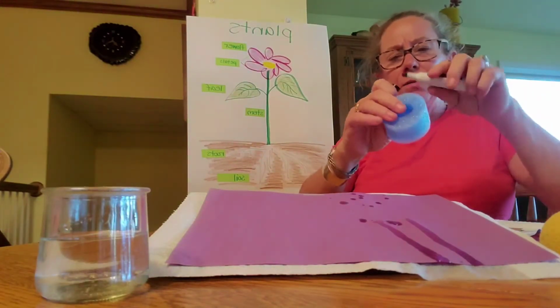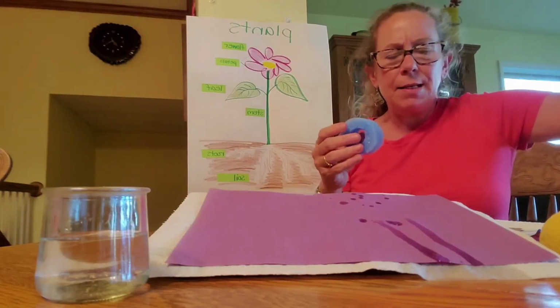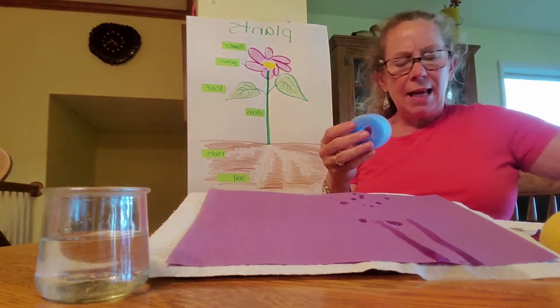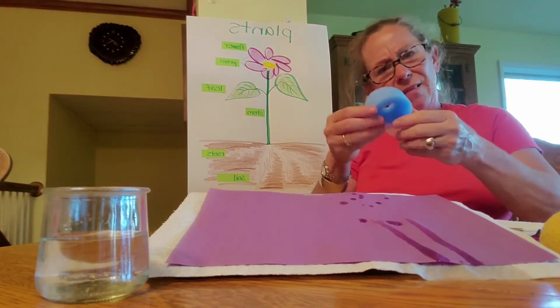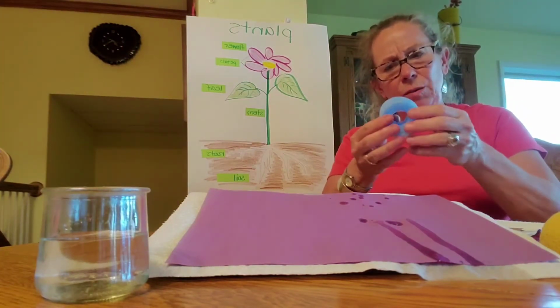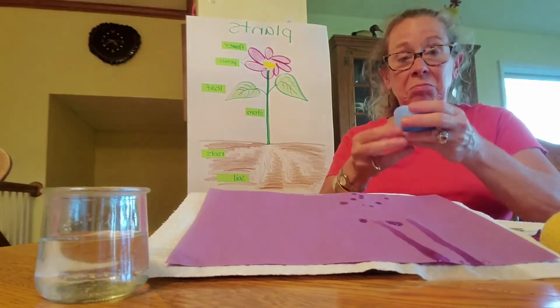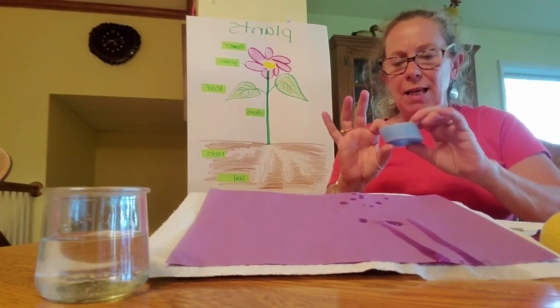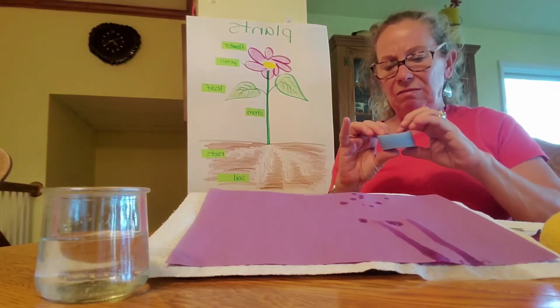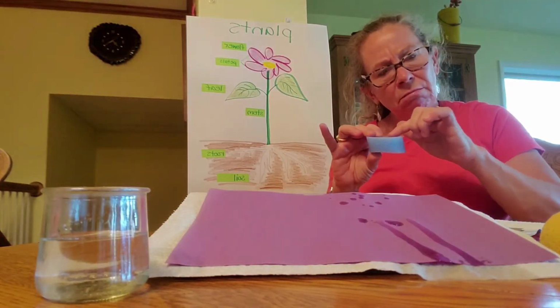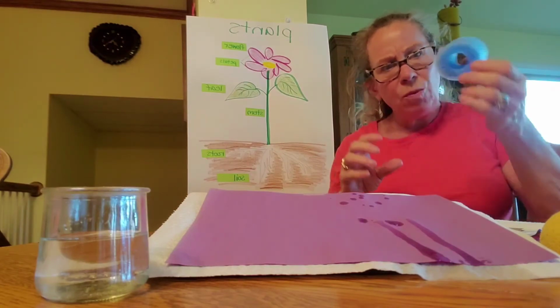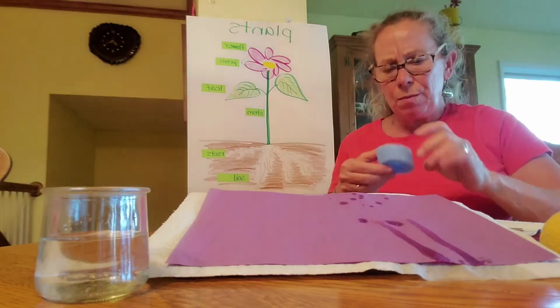How does it feel? If we could describe it, would we say that it feels heavy? No. Would we say that it feels light? We might say that it feels smooth on this side and a little rougher on that side, but we're going to check to see if it's absorbent.